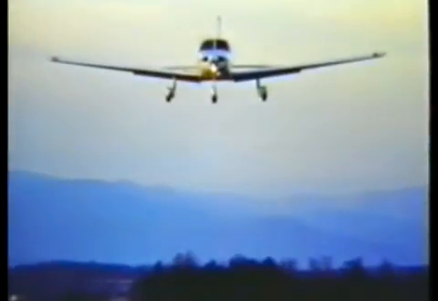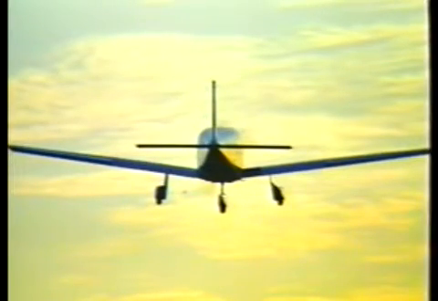If there's any question about making a safe touchdown and rollout, take the airplane around and do it early. Don't delay. Treat the go-around as a normal procedure rather than an abnormal or emergency one.